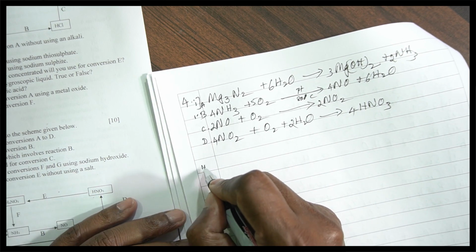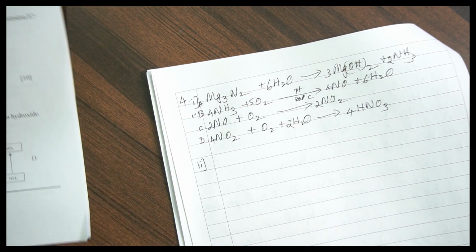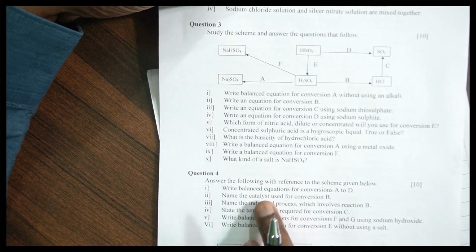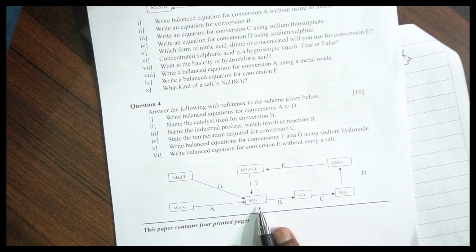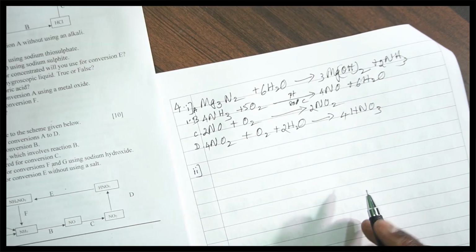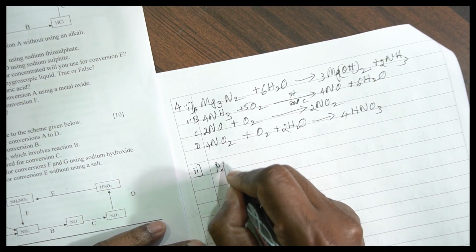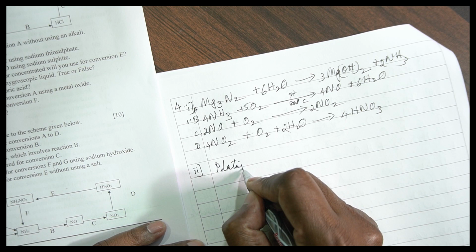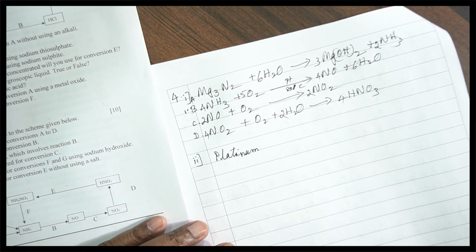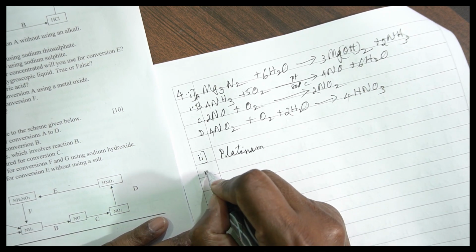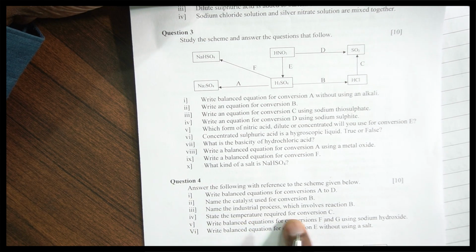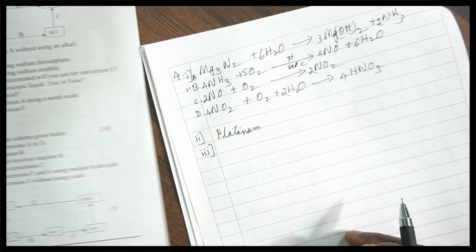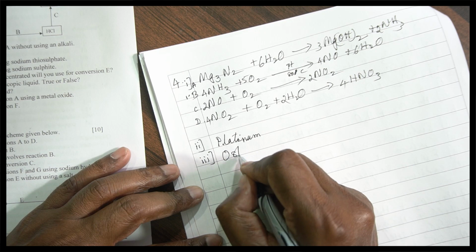Now the second part of the question. The first part was asking reactions for conversions A to D. The second part says name the catalyst used for conversion B. What is B? Ammonia changing to nitric oxide, so name the catalyst. So it is platinum. Don't write Pt here. It is name. Okay. Number 3. What is the third question here? Number 3 is name the industrial process which involves reaction B. As I already said, it is Ostwald's process.